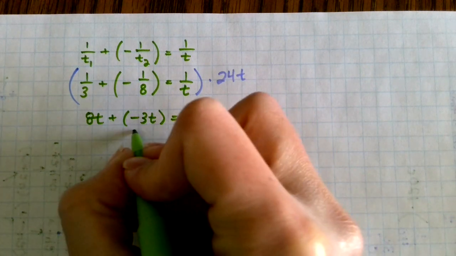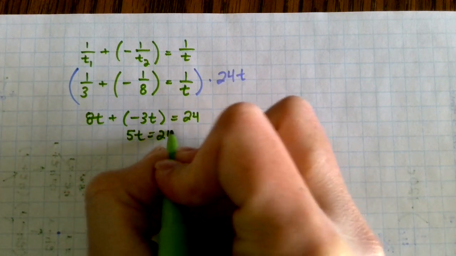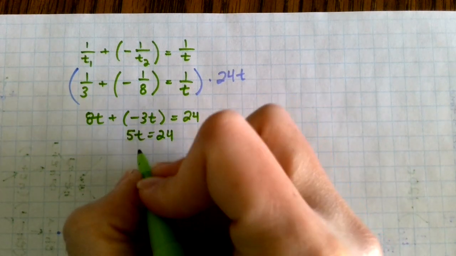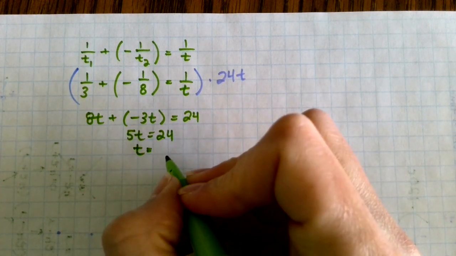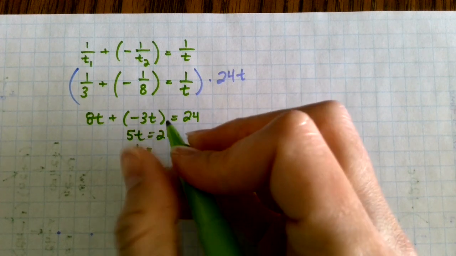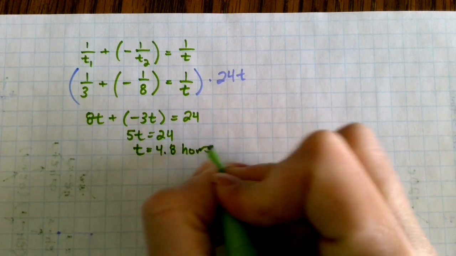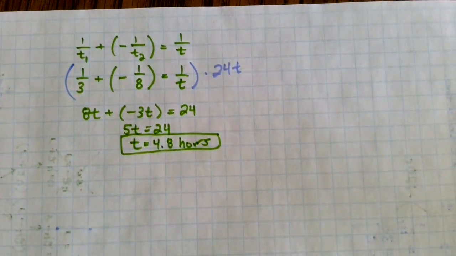Combining like terms, this will be 5t equal to 24, and then we just need to divide by 5. And once we divide by 5, we find that the time that it would take to empty this full part of the boat if it's leaking is going to be 4.8 hours. And that's how we would solve that question.